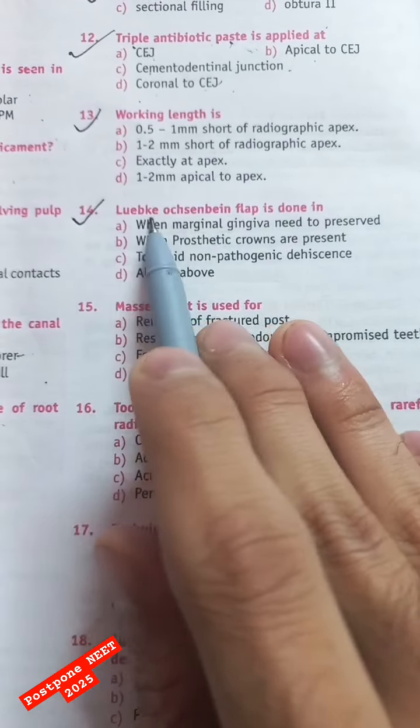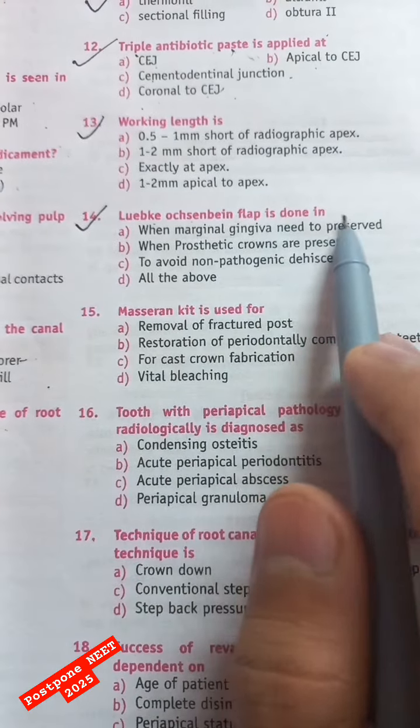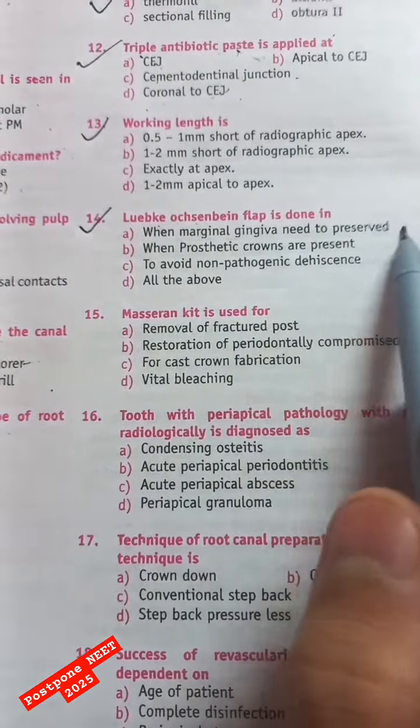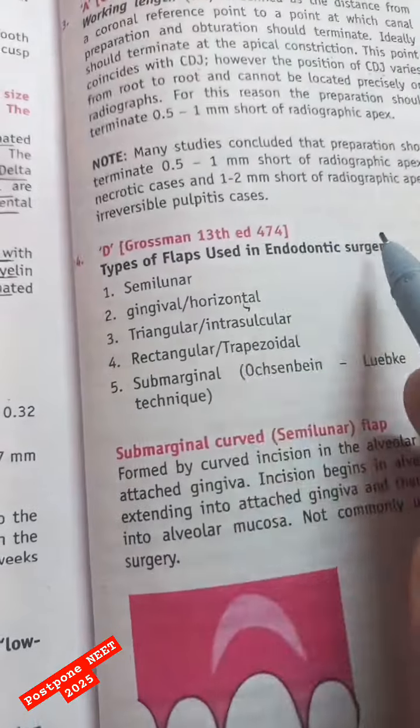Now, Lubeck or ocean bean flap is done when marginal gingiva needs to be preserved, when prosthetic crowns are present, to avoid non-pathogenic dehiscence. Yeah, all of the above. The answer is all of the above. Now we will study how many flaps are used in endodontic surgery.